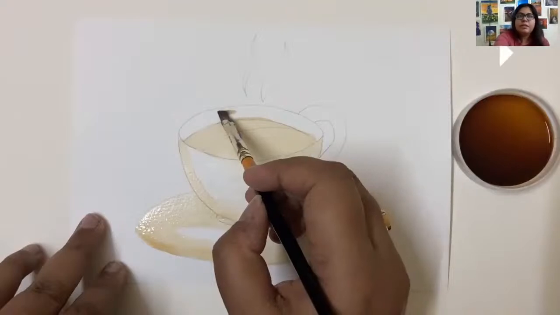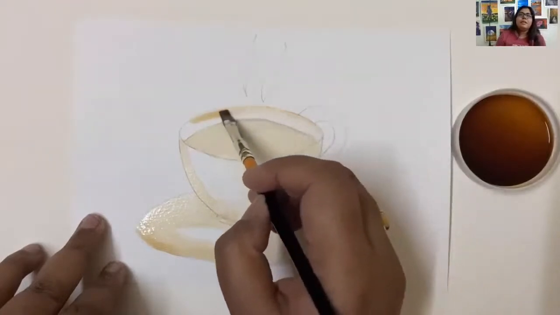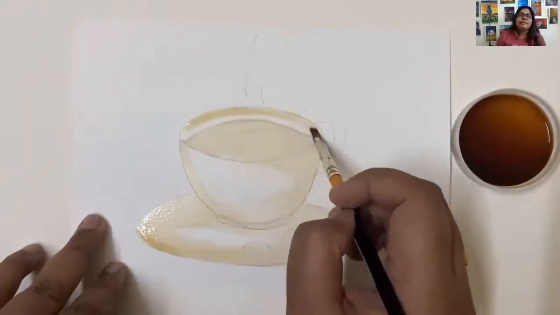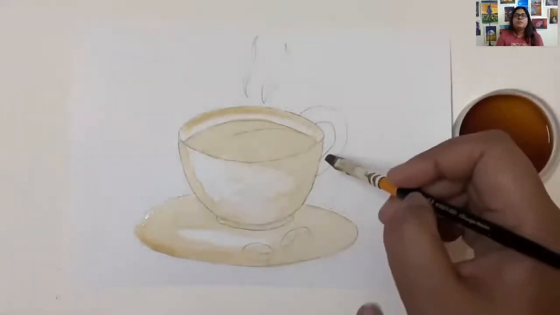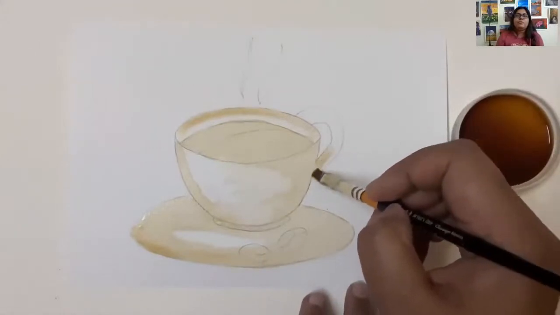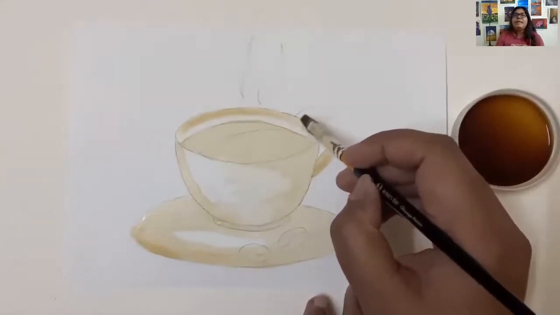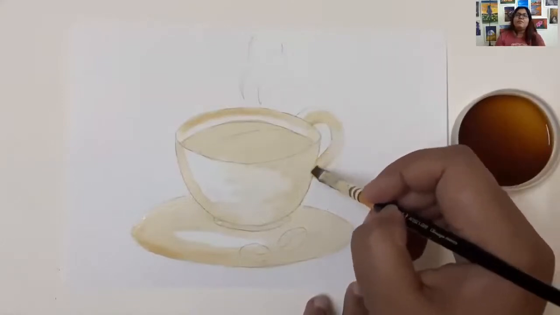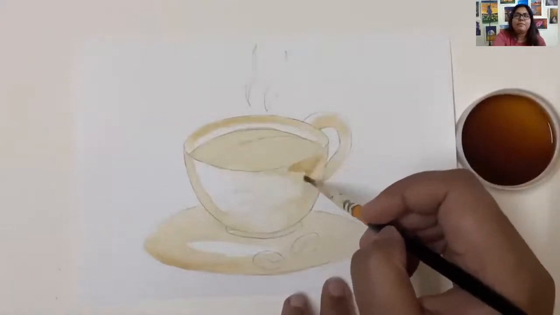Now we will color this top portion of the cup that is there. Just cover up this area nicely. Similarly for the handle also. We are first covering up all of these areas with the light color. See, I am leaving some portion of white on the top so that it looks nice and shiny.